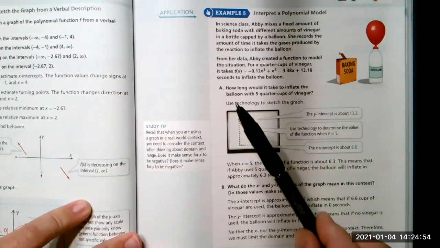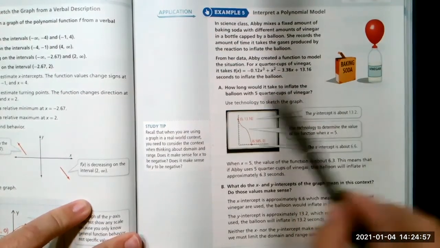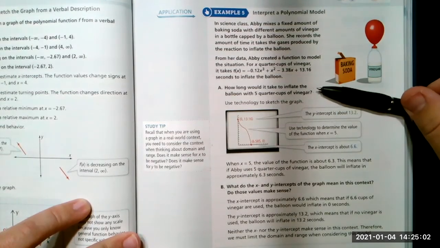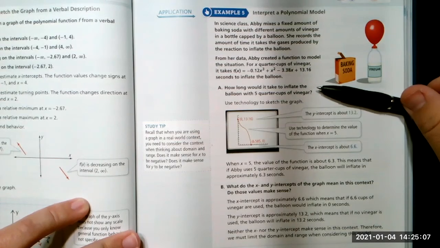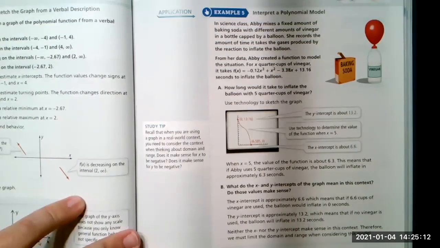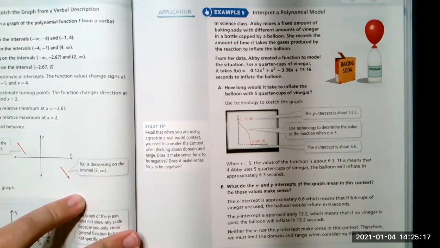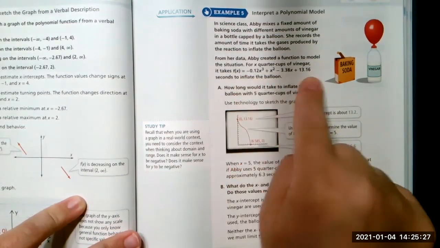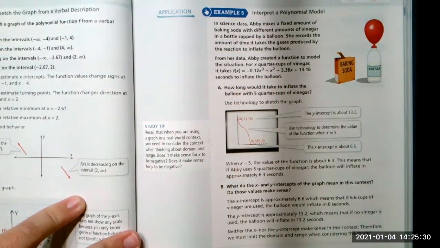So I'm assuming the more vinegar you add, the faster it's going to inflate the balloon. How long would it take to inflate the balloon with 5 quarter cups of vinegar? So they're telling you to use technology. Again, if we were in school, I would have you take out the calculators, and you could do that with technology. But right now, you're not going to be able to, at least, with calculators. Don't forget, you have Desmos available to you. Go to Desmos, type in that function, T of x, and you'll be able to kind of read that graph.